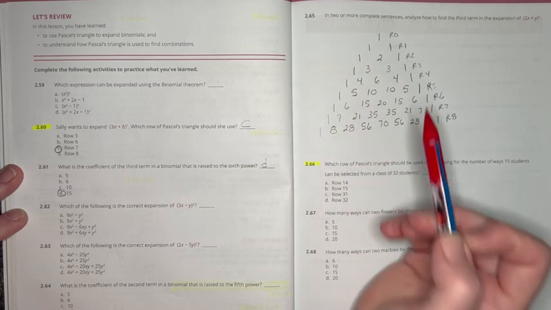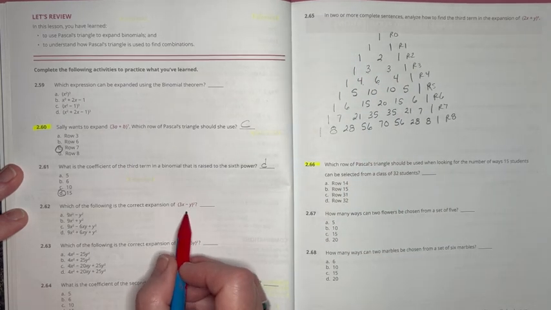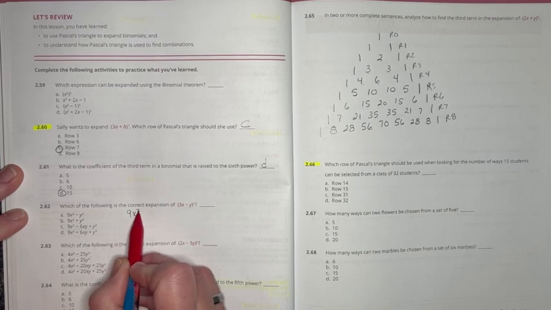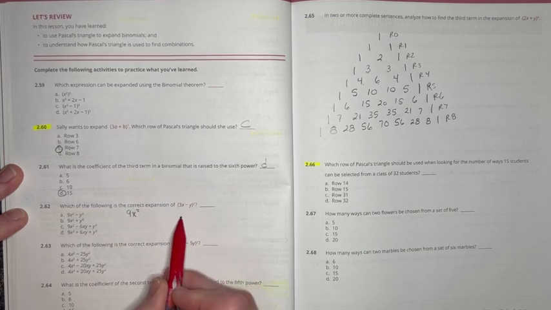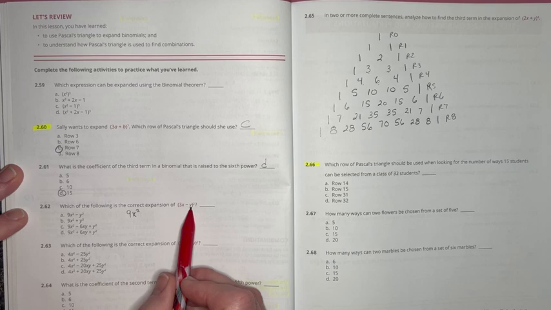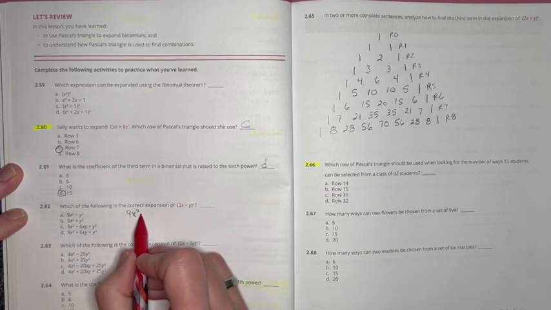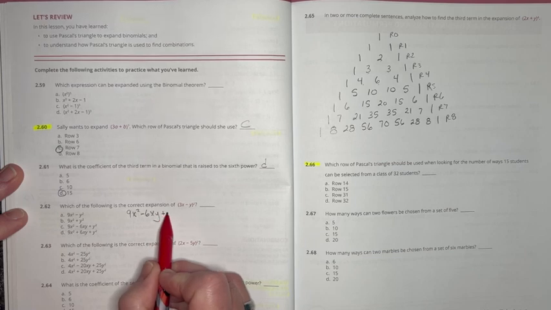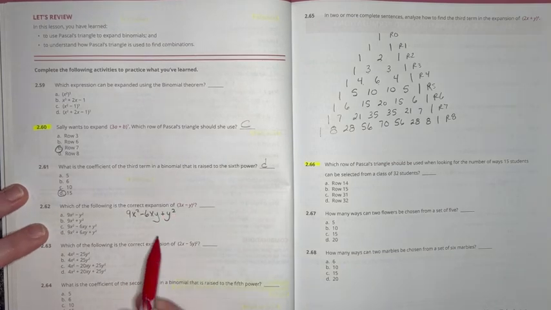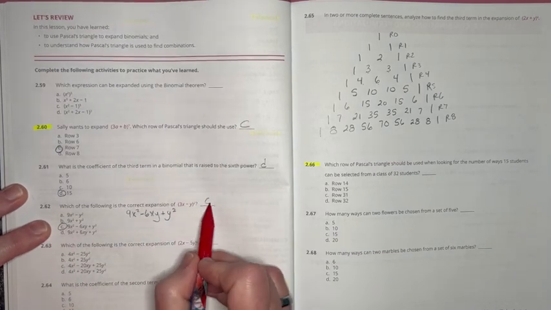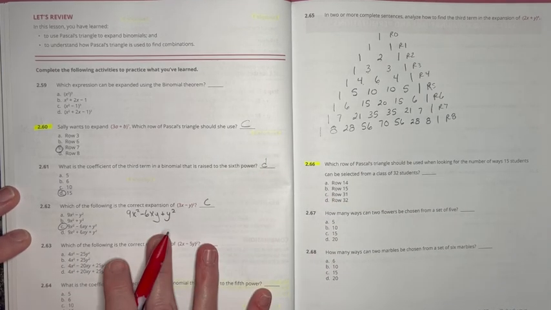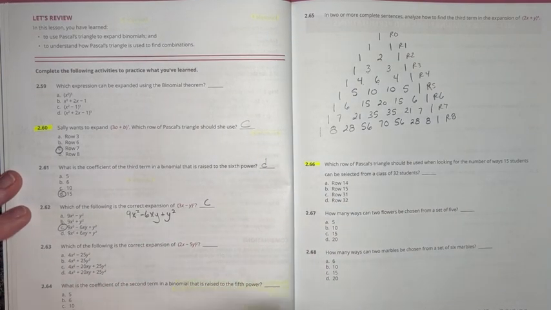When we're talking about squaring something, we square the first term, which is 9x squared, multiply the two together, which would give me a negative 3xy, and then double it, so a negative 6xy, and then square the second term, which is a positive y squared. So that is letter C. Pascal's triangle is not necessary in that particular case. So we're not really doing a huge expansion.